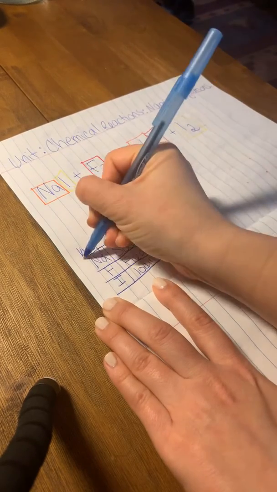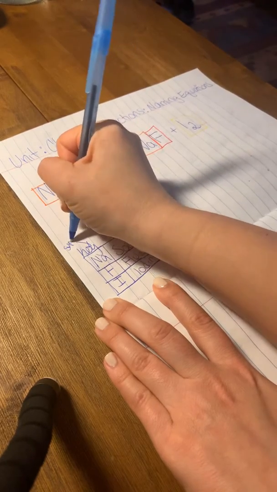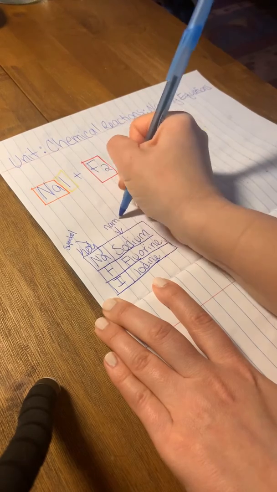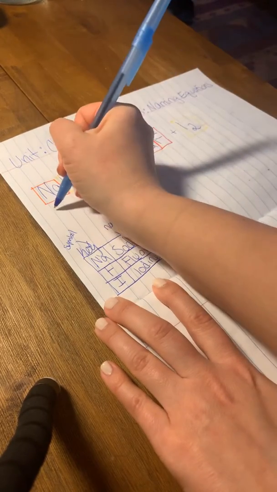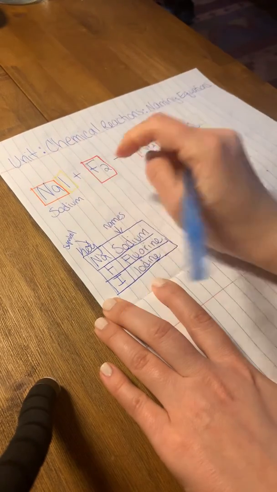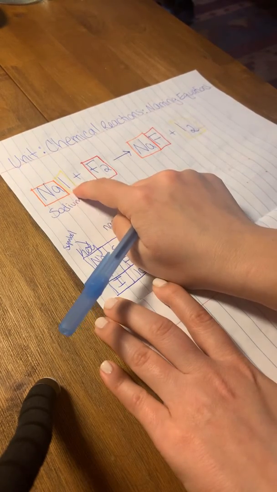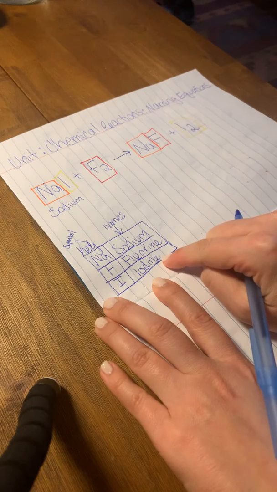So again, these right here are the symbol, and here are their names. Okay, so we know that Na is sodium, and I is iodine. However, when it is compounded with another element, we change that INE to IDE.